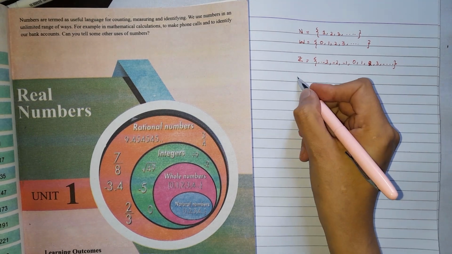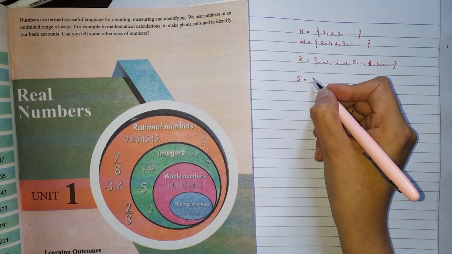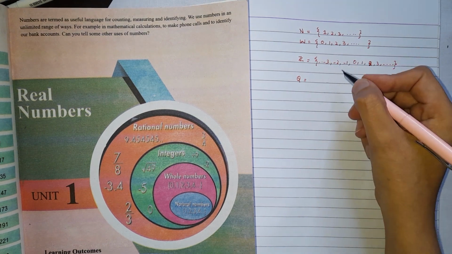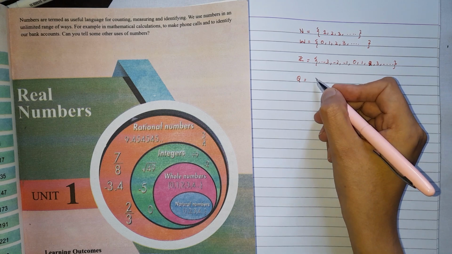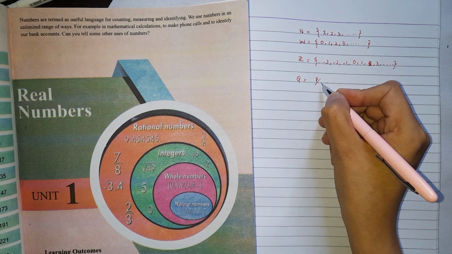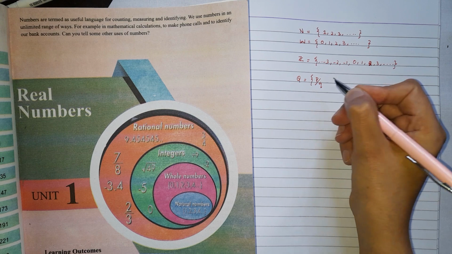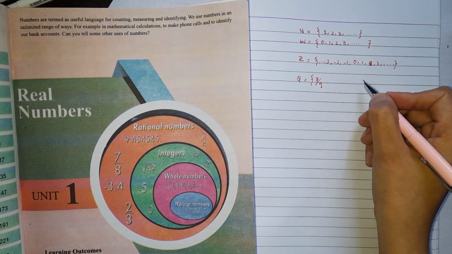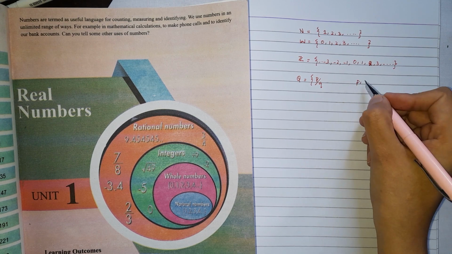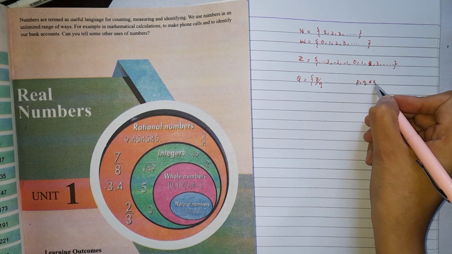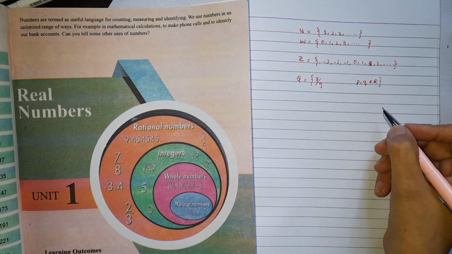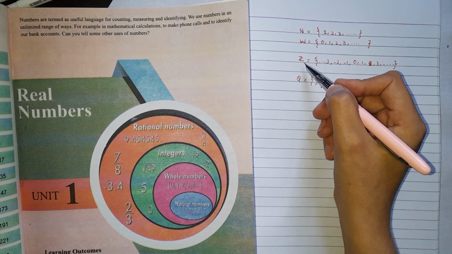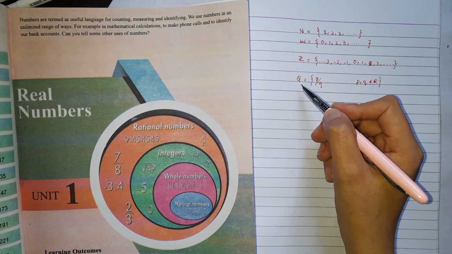And then if a number system has not only these numbers, 0 and negative numbers, but also fractions like p by q, any number that can be written in the form of p by q is categorized as a rational number. The p and q are any integers.